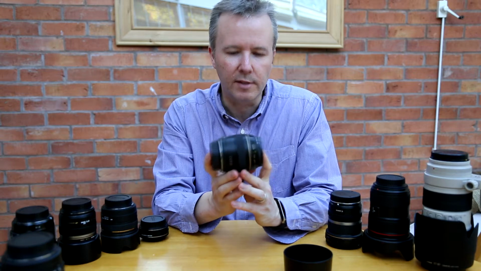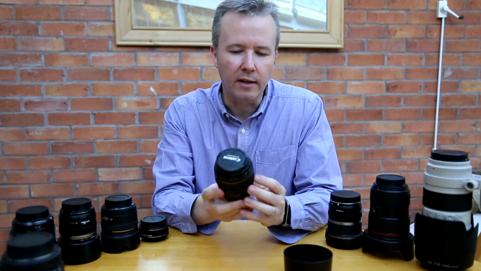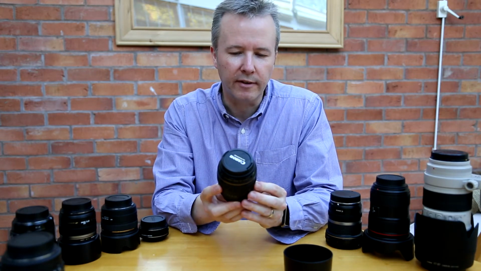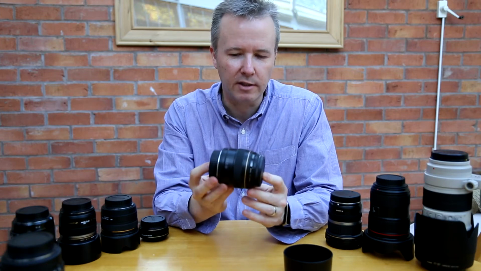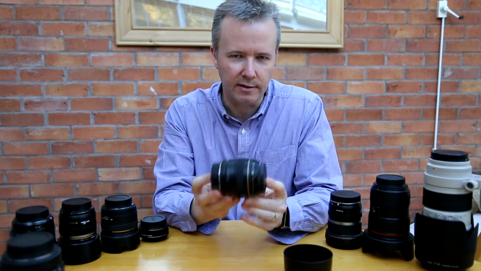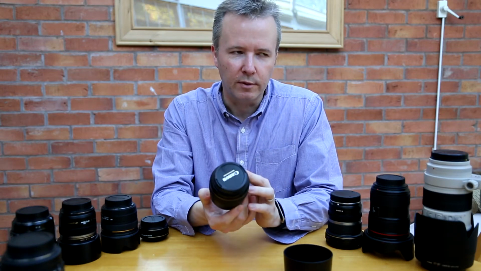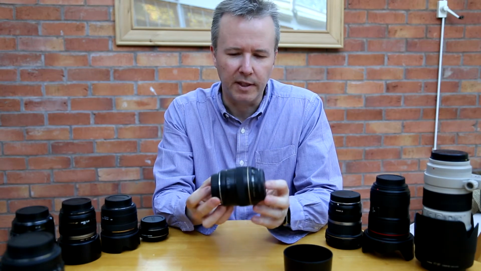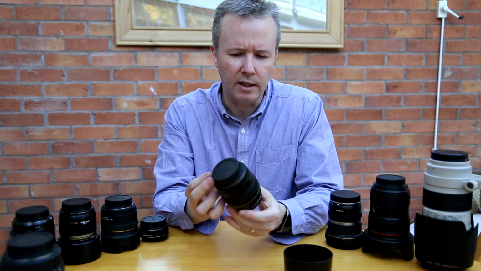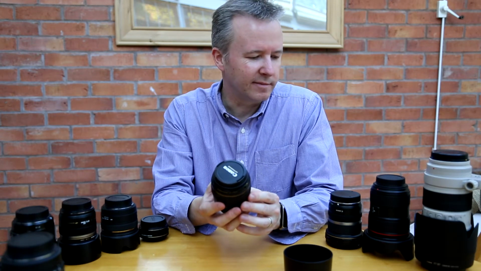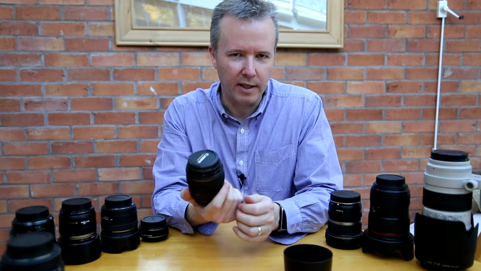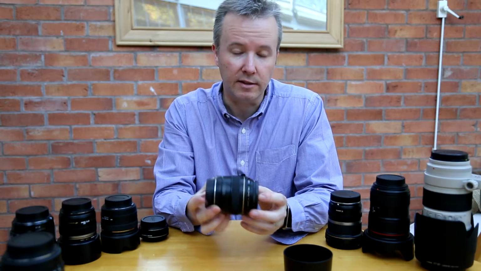They are the simplest in their construction, and therefore it's very easy to manufacture a very high quality 85mm lens for a modest amount of money. This one goes for, I think, about £250 in the UK at the moment, and I'd say it's pretty much a match for any of my lenses, and as I say, it's quite a modest price.